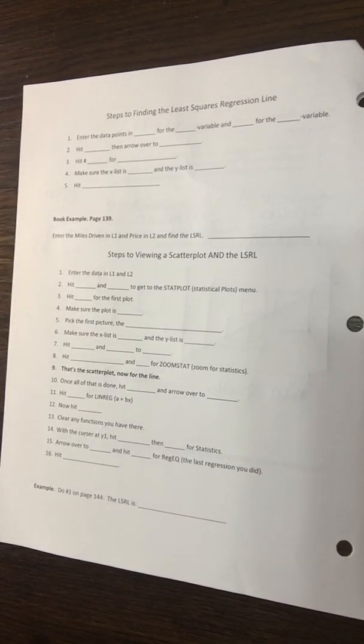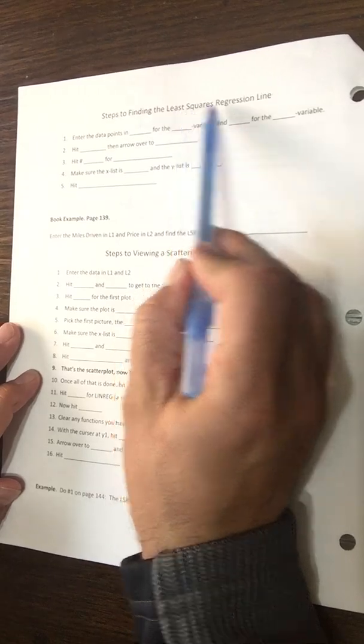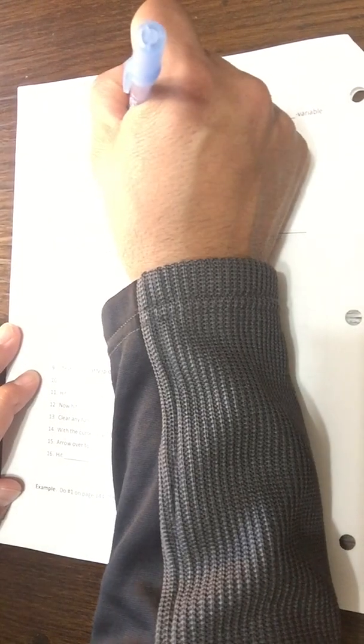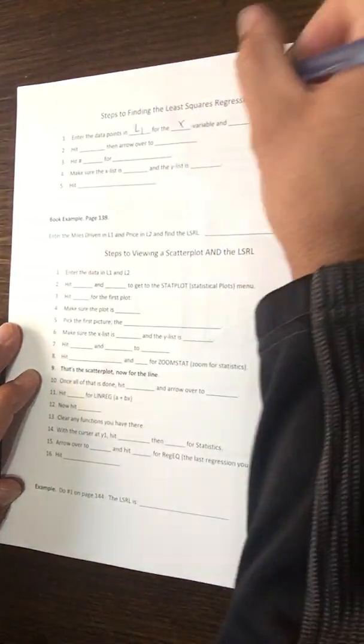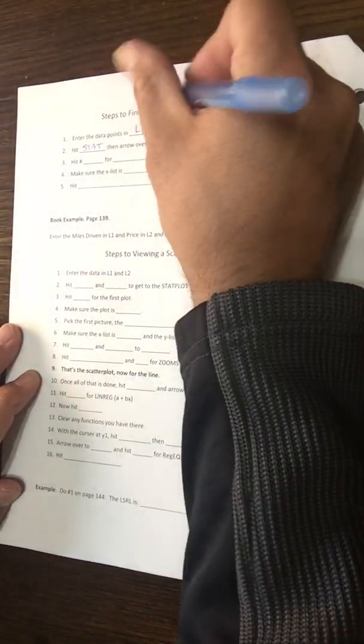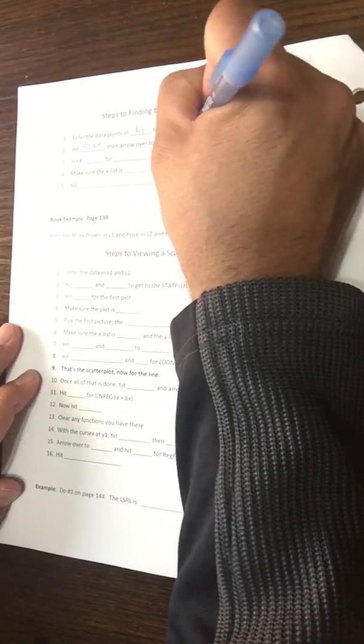Okay, let's go to the second page here. Before I end the video, I'm going to put a little bit more notes here, and then I'm going to ask you guys to do something, okay? So go to the second page, and here are the steps to finding a least squares regression line on your calculator. Enter the data points in L1 for x and L2 for the y variable. Then you hit stat once they're in there, and you arrow over to the calc menu, right?